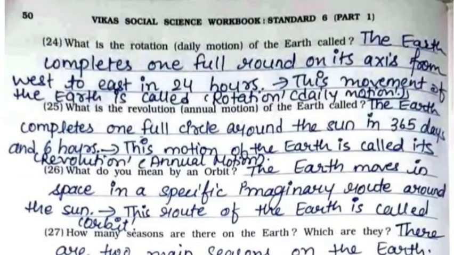24. What is the rotation, that is daily motion of the earth called? The earth completes one full round on its axis from west to east in 24 hours. This movement of the earth is called rotation, that is daily motion.